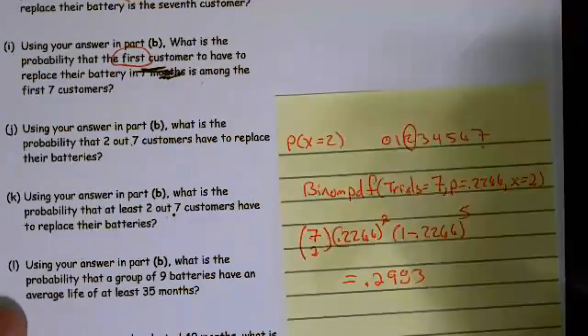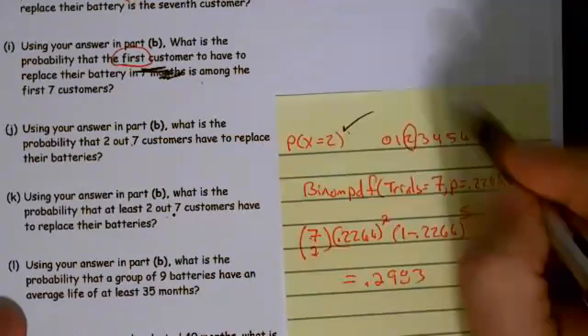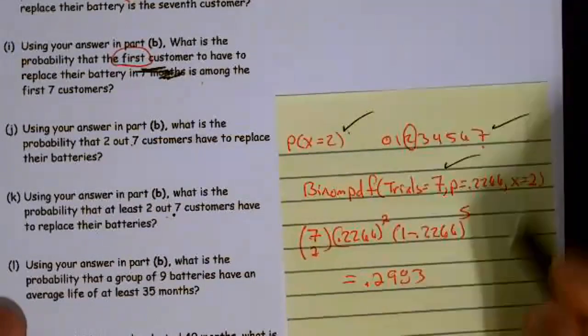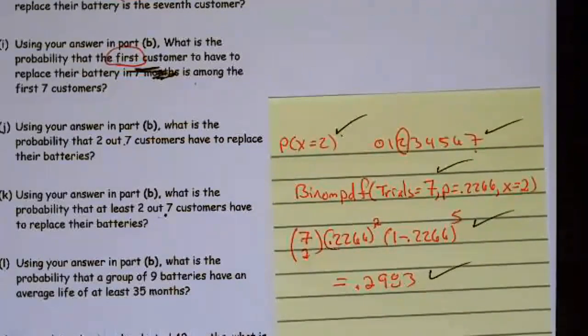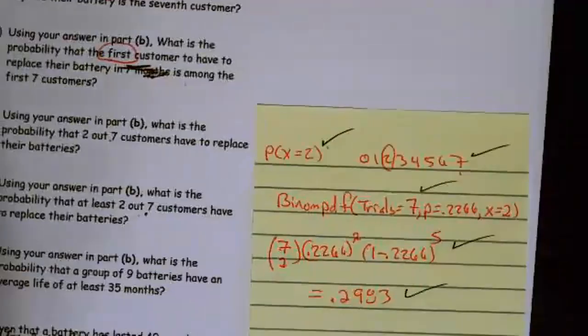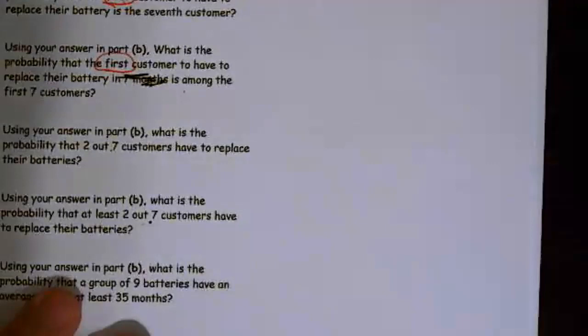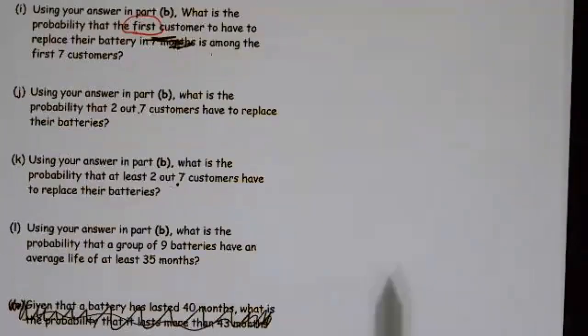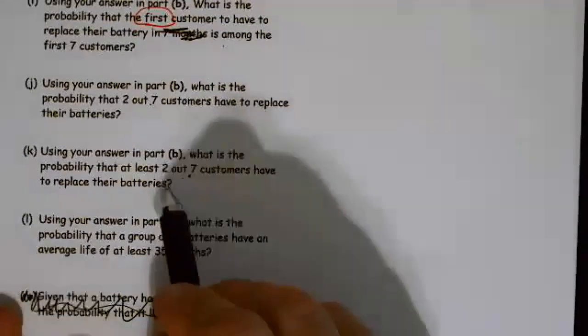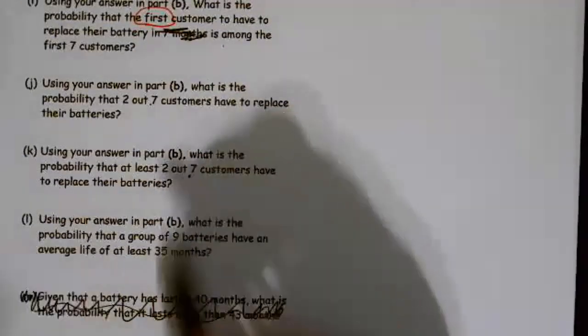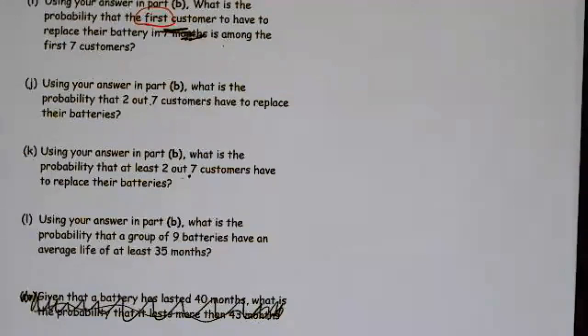All right, I need credit. What do I have to show? I have to show this. I have to show the number line. I have to show this. I have to show this. I have to show that. All right, so that takes care of J. Moving on to K. Using your answer in part B, what's the probability that at least 2 out of 7 customers have to replace their batteries?